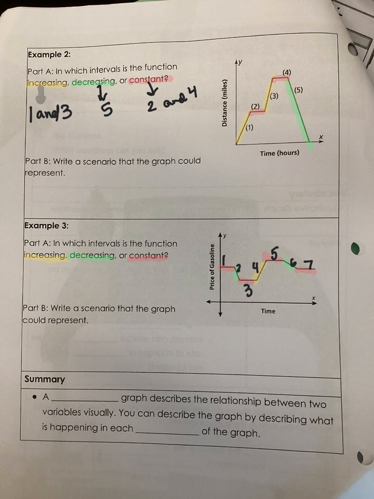Then it stays there in interval 5, it stays at that price for a little bit. Then it drops slightly in interval 6, the price goes down a little bit and then stays back. It looks like it's actually back to what it was at the beginning for interval 1. So that describes the scenario of what we're looking at here.